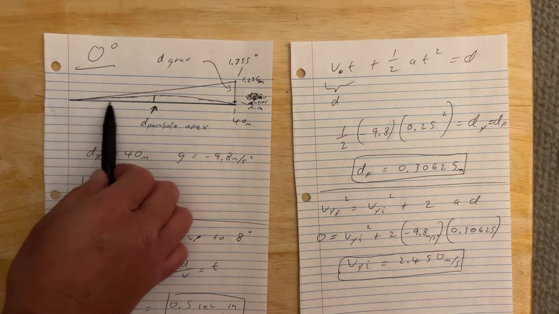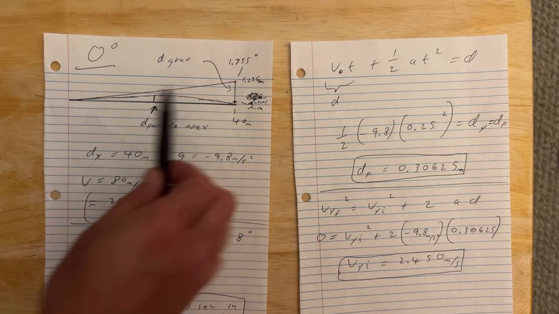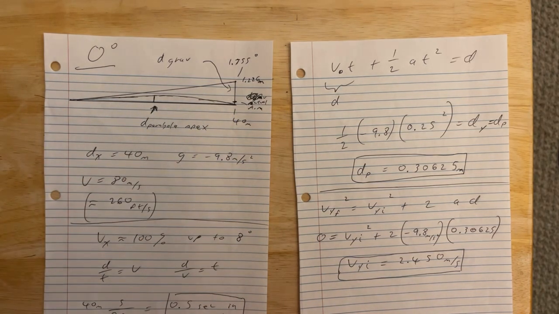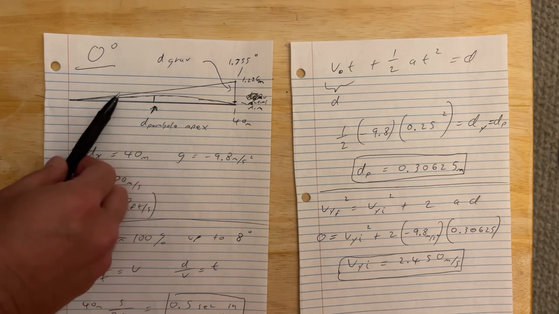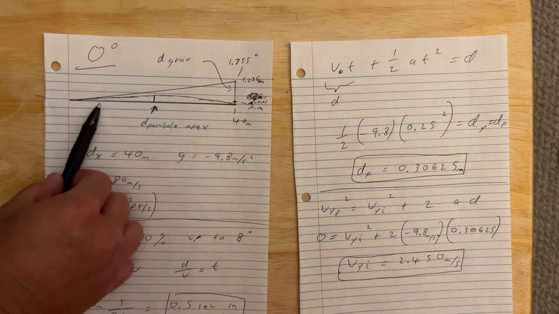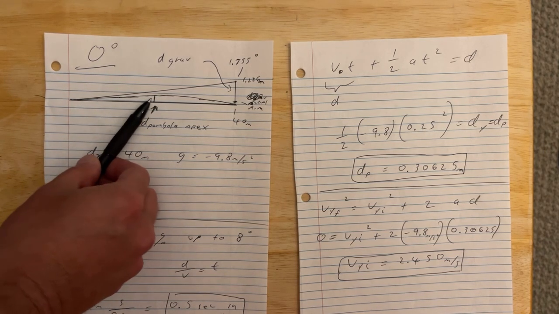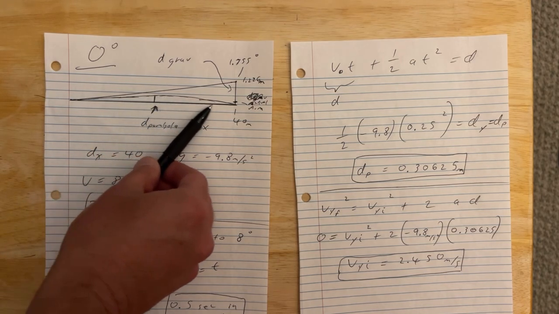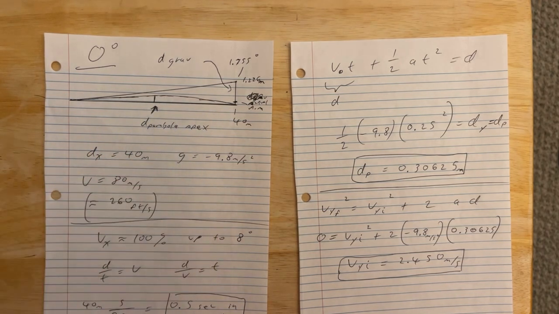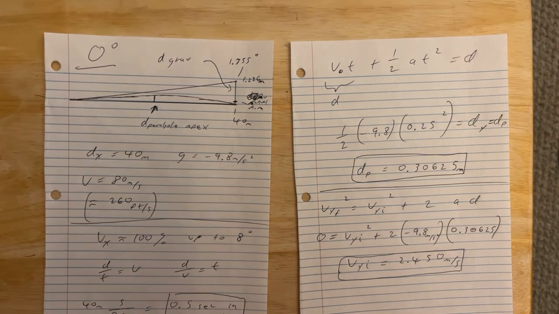The arrow travels up in a parabolic path, comes back down, hits the target. At 0 degrees, there is no net gain or loss in velocity, because as the arrow goes up, it loses velocity, but then it gains that velocity back as it comes down if we ignore air resistance.